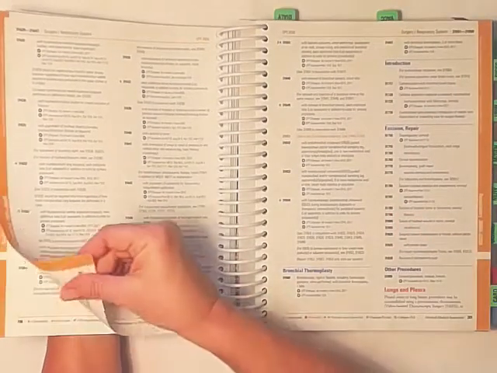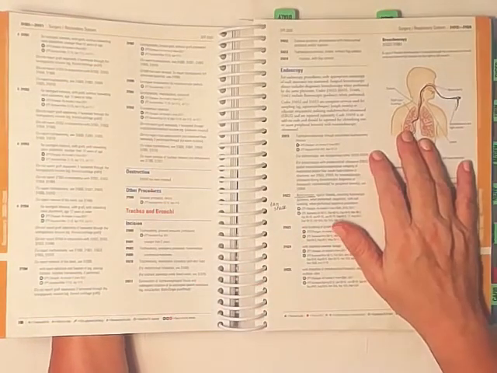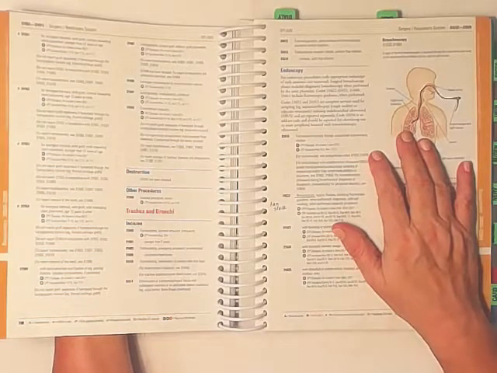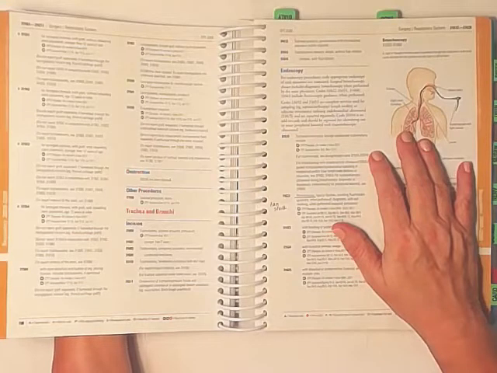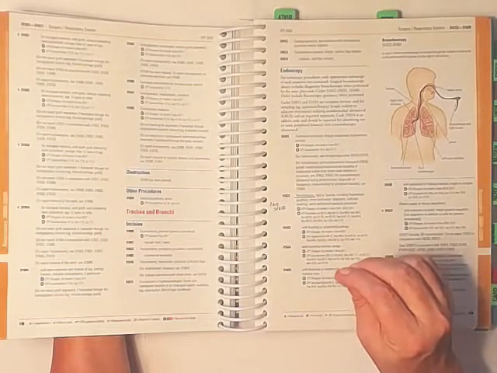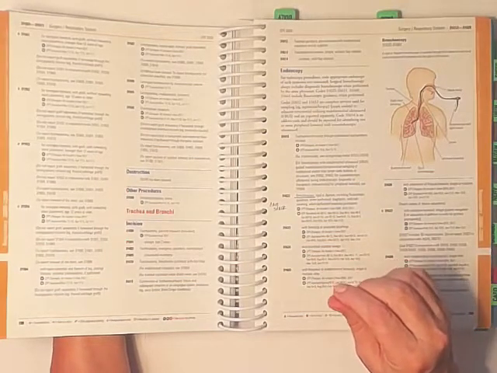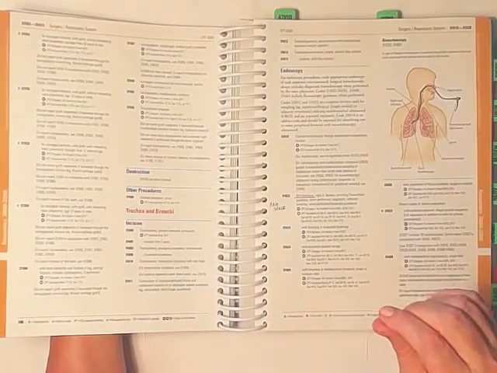So let's look at a couple of examples using the trachea and the bronchi. Emergency department performed a tube thoracostomy for hemothorax, inserting a tube for drainage. So let's say that again. They're in the emergency department. The physician places a tube thoracostomy for hemothorax.